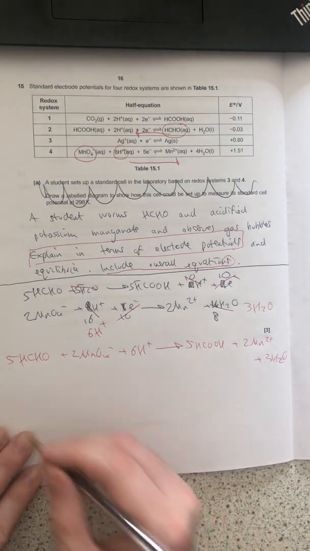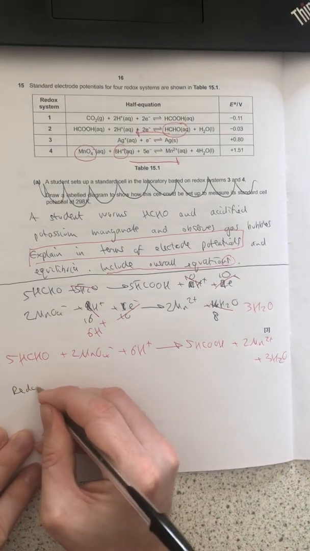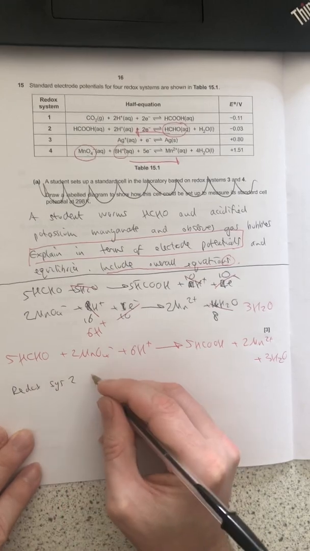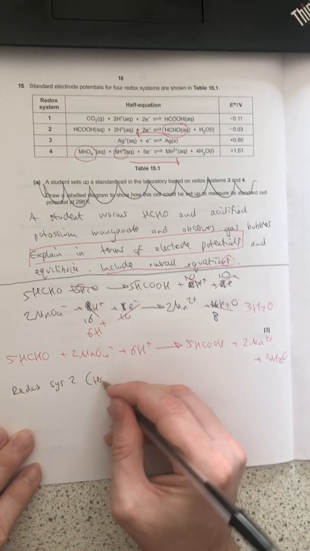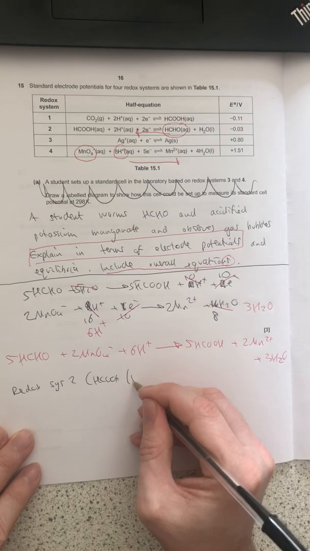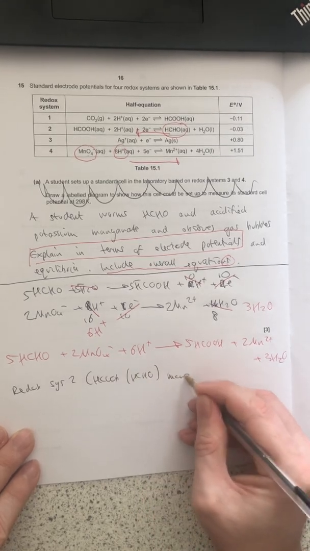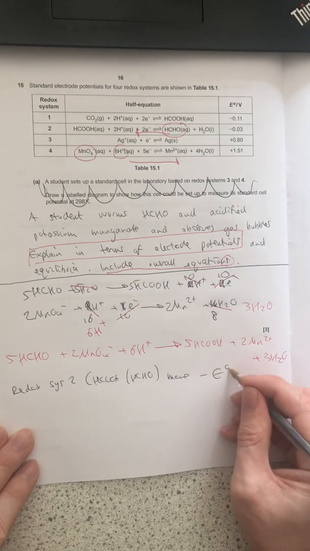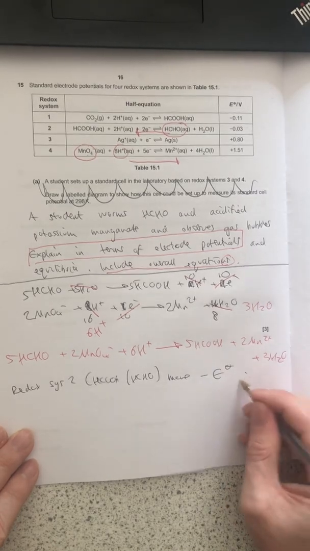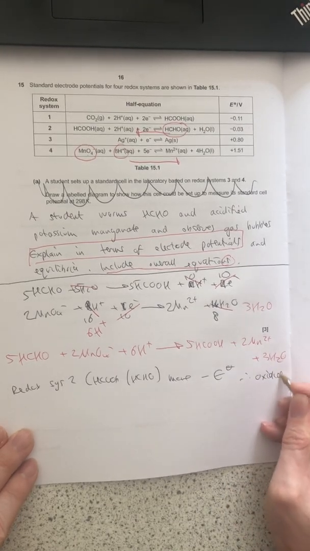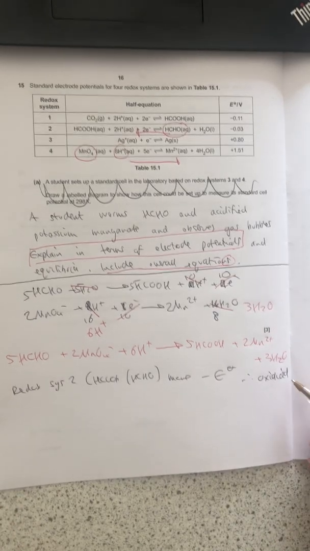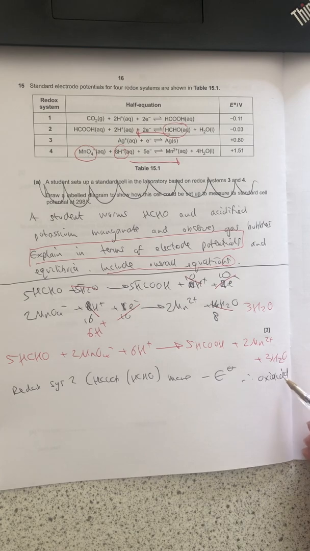So we'll say, where does that affect? Redox system 2, which is the HCOOH to HCHO, has the more negative electrode potential, I'm abbreviating a little bit, therefore is oxidized. You could also say is the more powerful reducing agent. That would be another way of saying that, because the thing that is oxidized is the reducing agent.